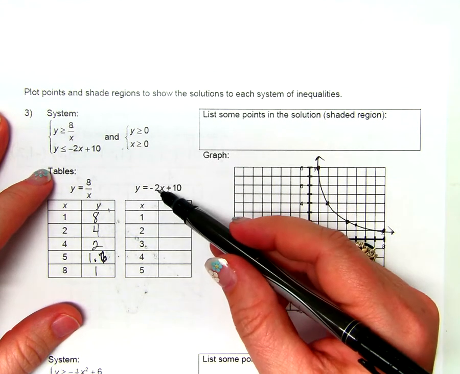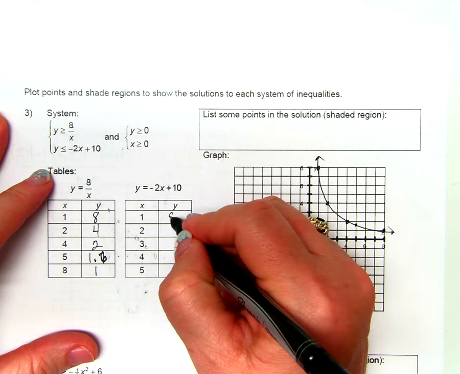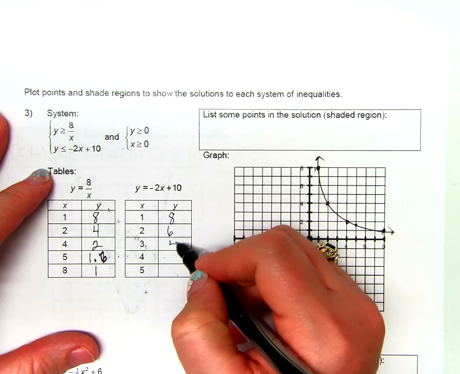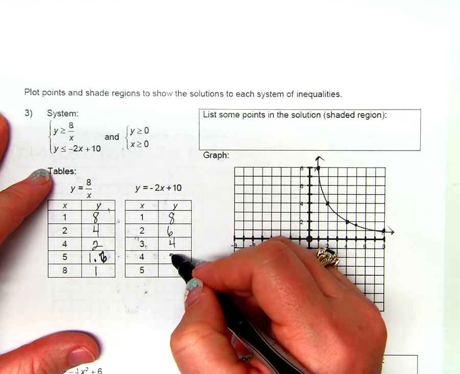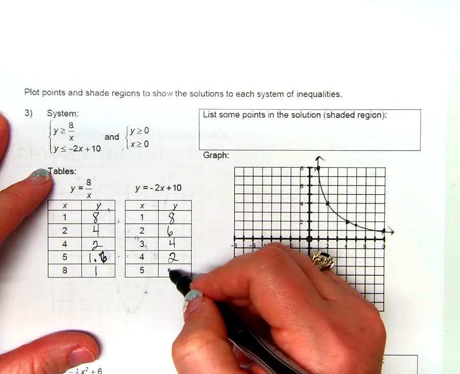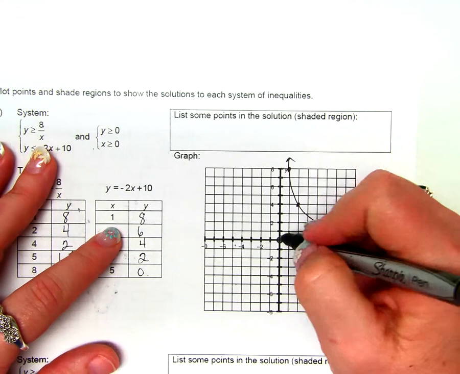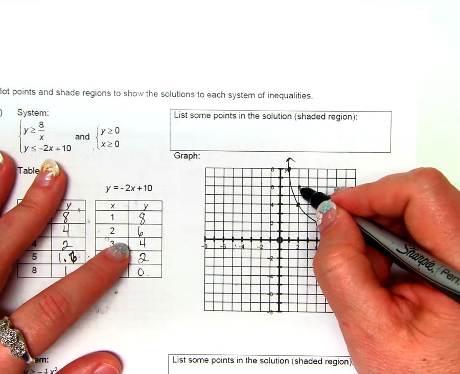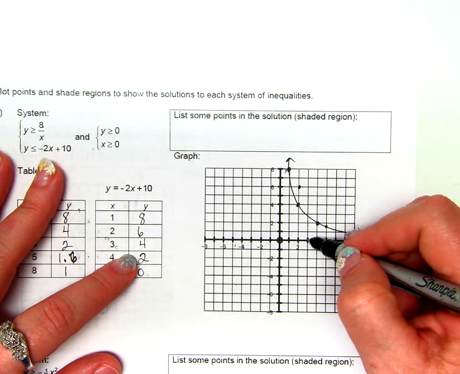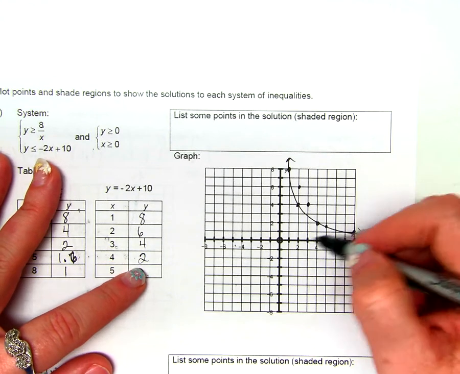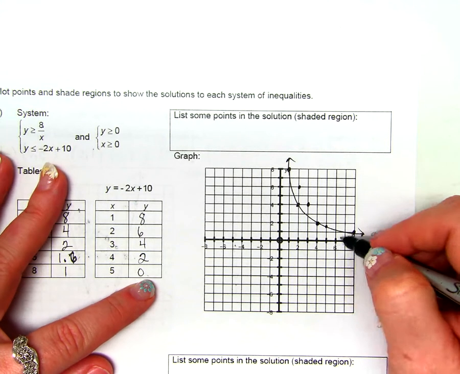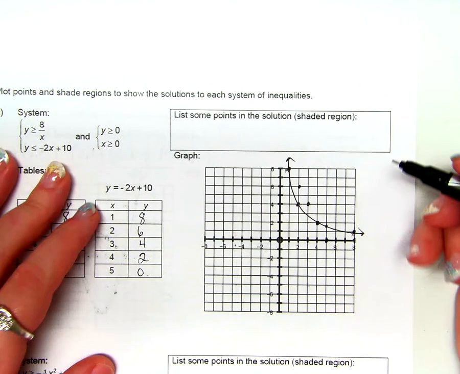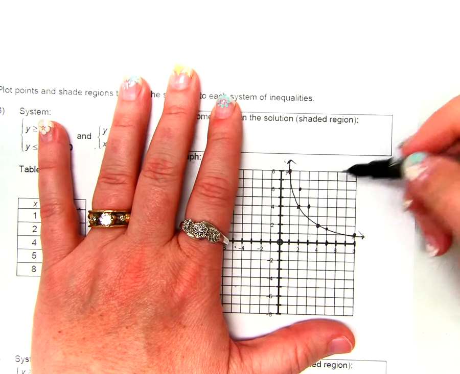So when x is 1, what is y? 8. When x is 2, what is y? 6. 3, 4, 4, 2, and 5, 0. So let's plot these: 1, 8, 2, 6, 3, 4, 4, 2, and 5, 0. What the heck did I do? Oh, I'm good. Solid or dotted?